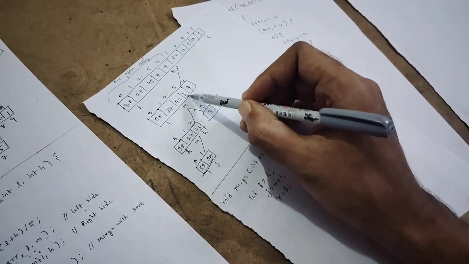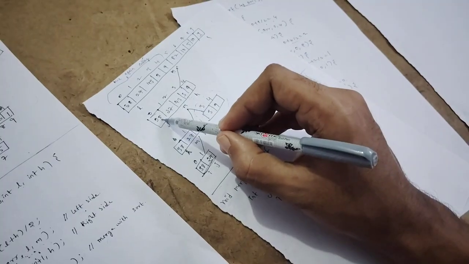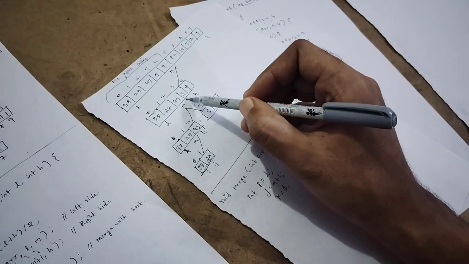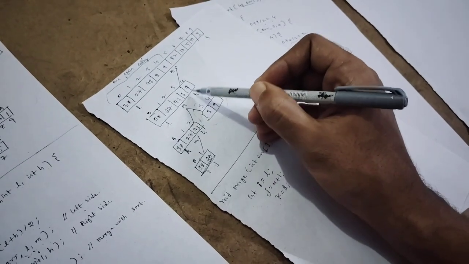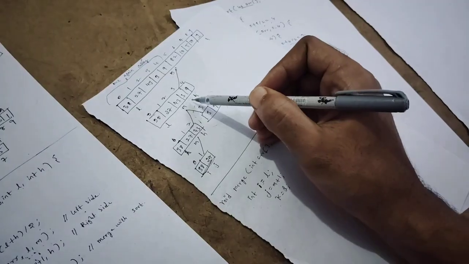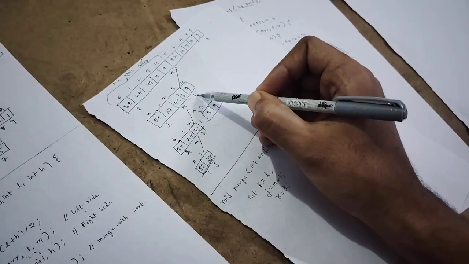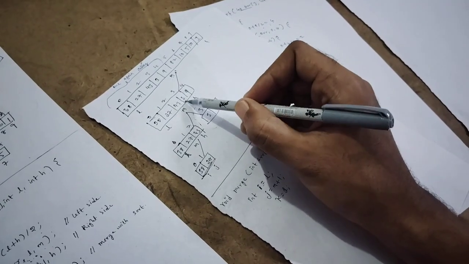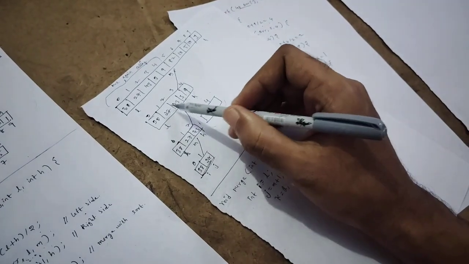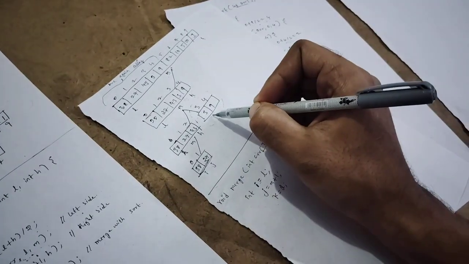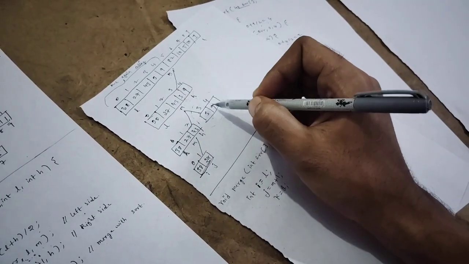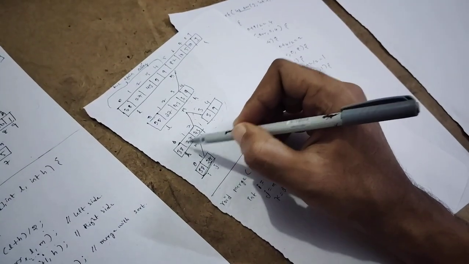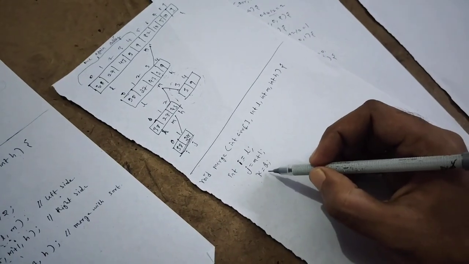Then if j is sorted and merged in this part, we keep j plus plus, so we get this point. That's why we didn't set j equals h, because then this index would be missing; we wouldn't find how to insert it into this array. So you get clarity, I think.